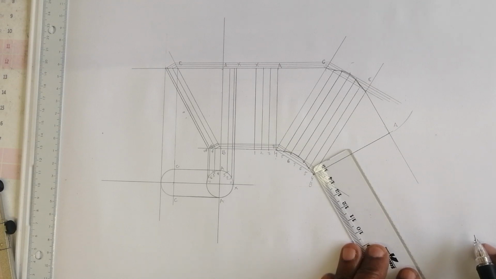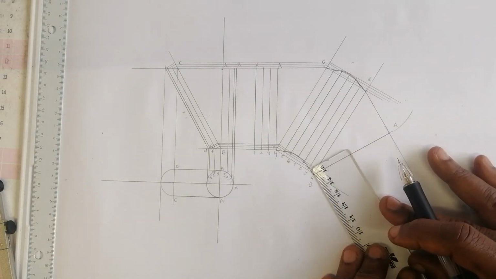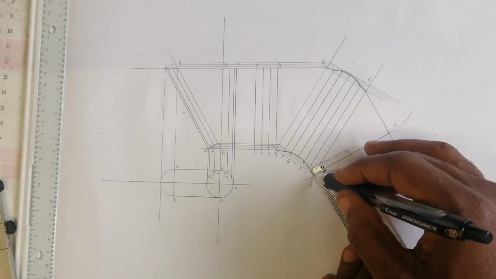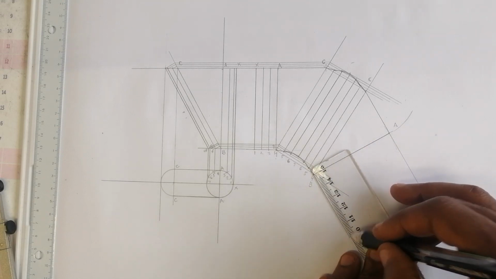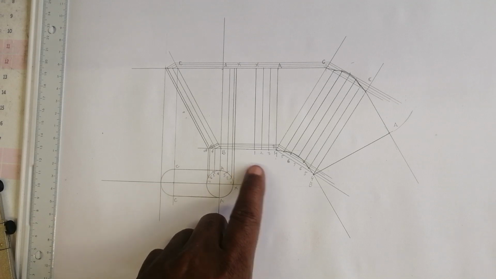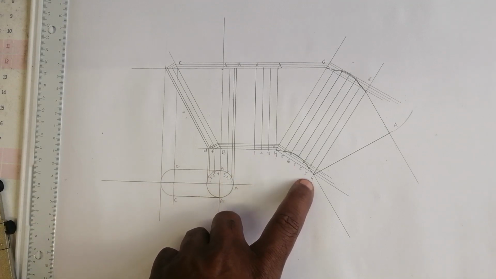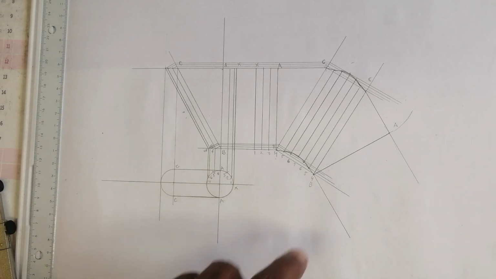So if I had graduation on both sides, I wouldn't struggle like this. Okay, so I need what I need. You see 1 2 3 4 5 6 7 6 5 4, then I need 3 2 1, and I'm done.